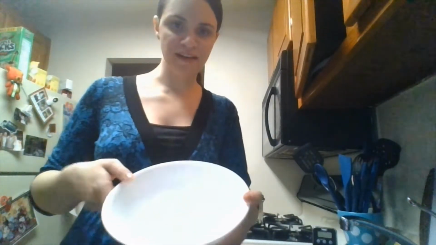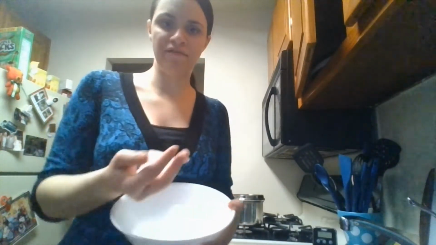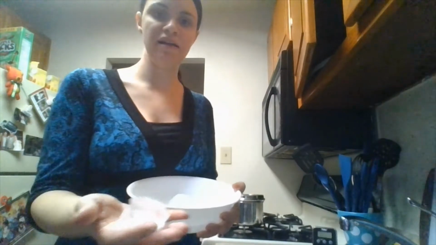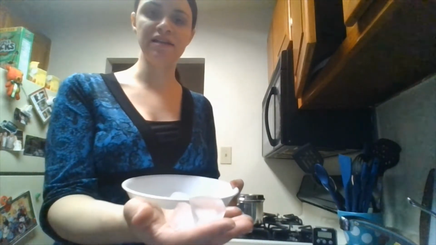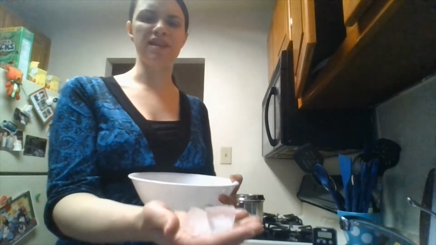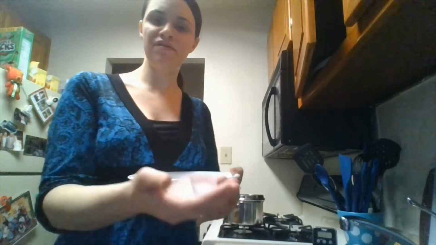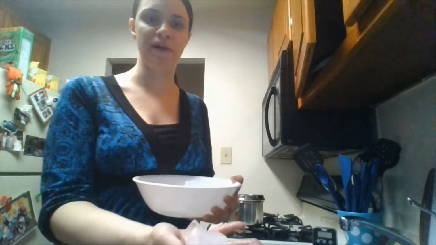So the first type I have here is our solid, which you can't really see. I have ice cubes, okay? Now, ice cubes are water in its solid state. So what I'm going to try to do is change these. I'm going to leave these ice cubes in this bowl on the counter, in my warm apartment.